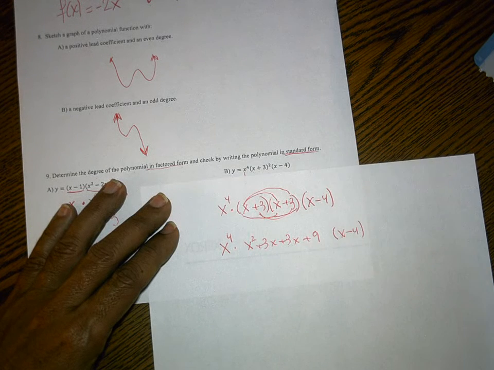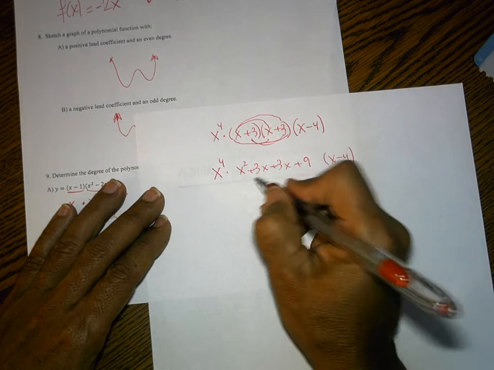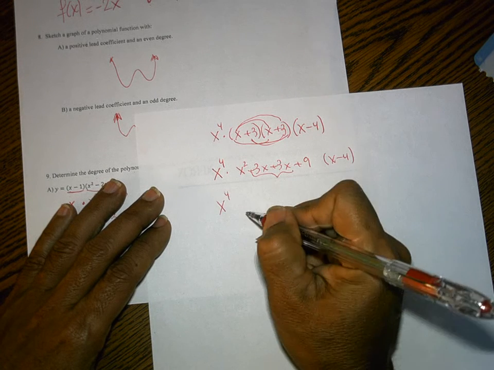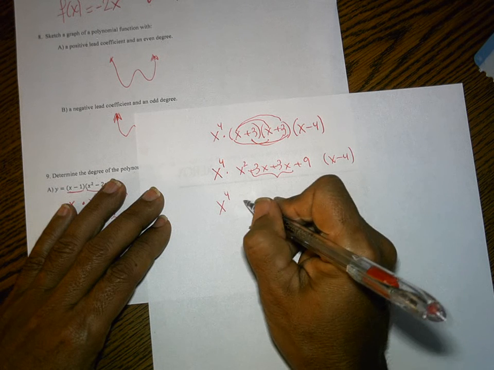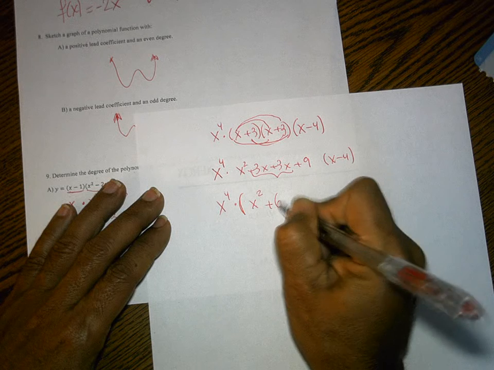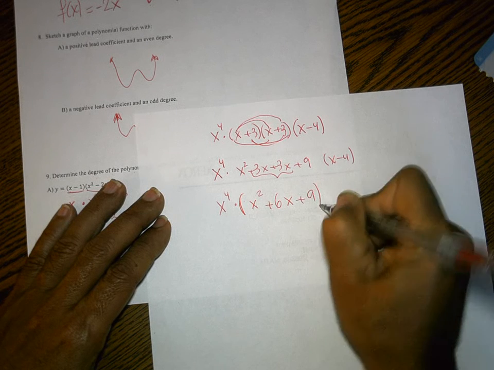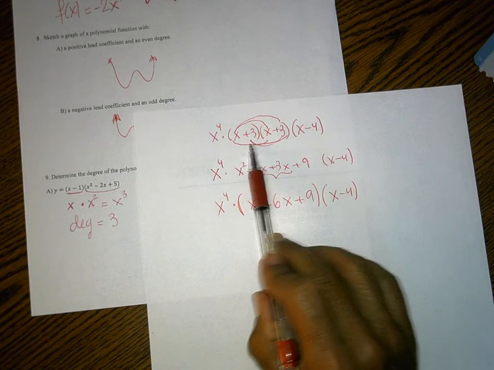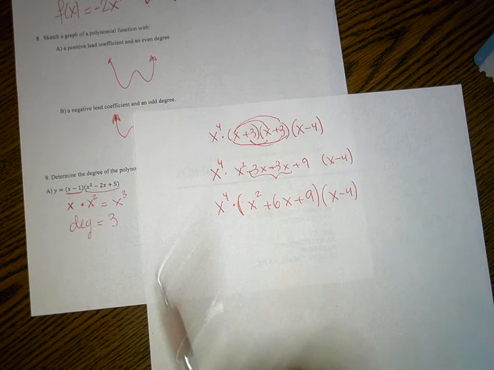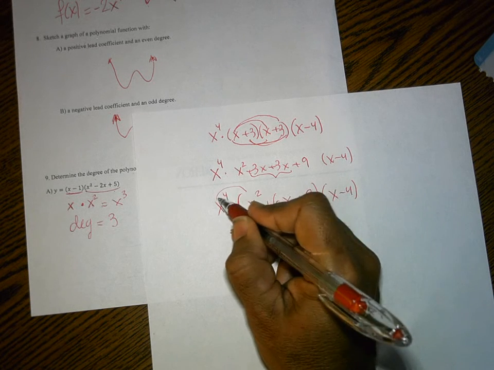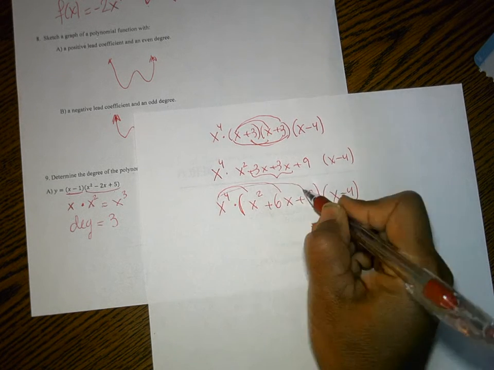Okay? Let's combine like terms here in the middle. We still have our x to the fourth. Now we have times, okay, let's put in parentheses, (x squared plus 6x plus 9) times the (x minus 4). So all this work was just to multiply those two (x plus 3)'s right there. Now let's go ahead and FOIL this x to the fourth. Multiply here, here, and here. So we have to FOIL 3 times, okay?